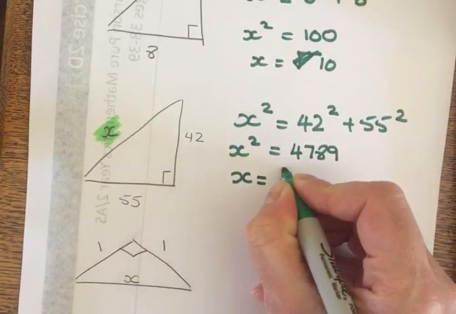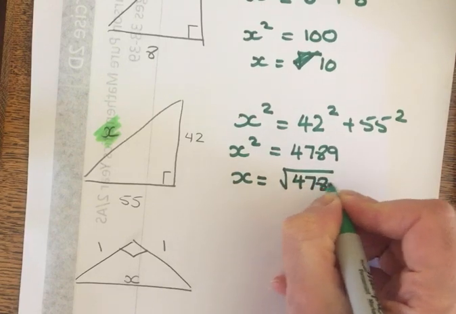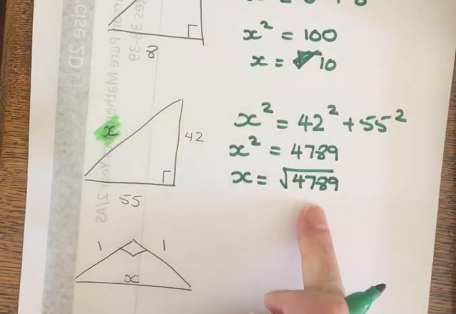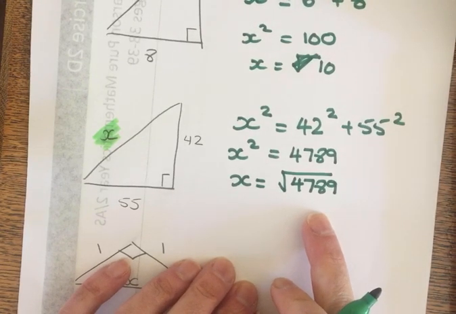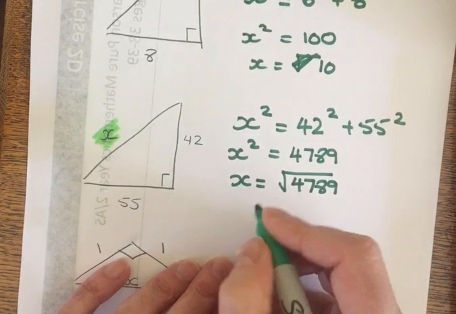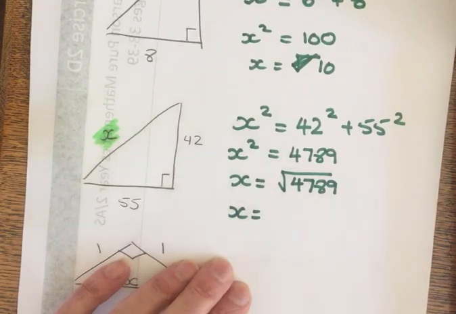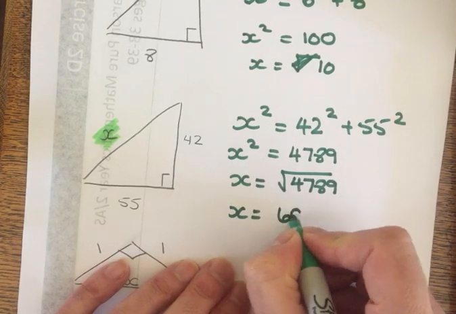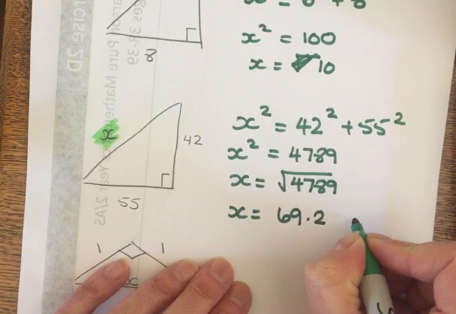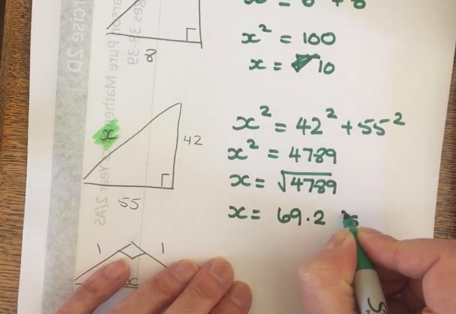So x is the square root of 4789, and I can leave it like that. That's called exact form. It's quite a big number. I think actually I might work it out, but you don't have to. You could stop there. So square root my answer, and it's 69.2 to 3 sig fig.